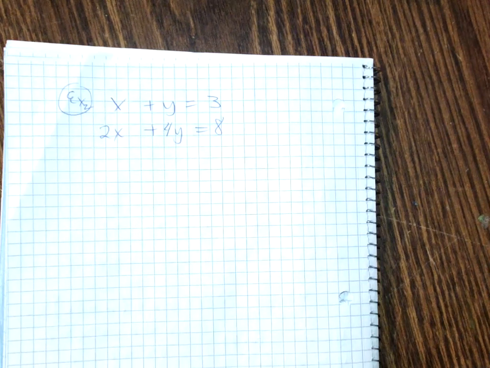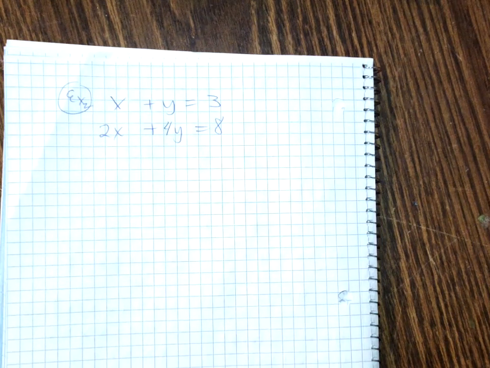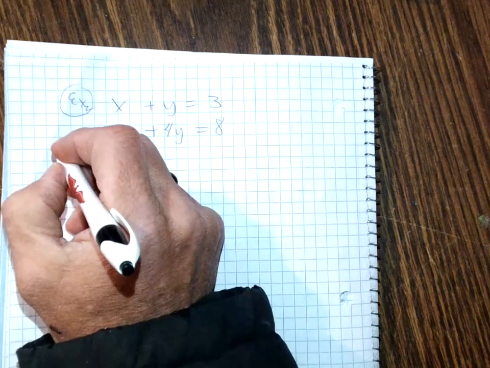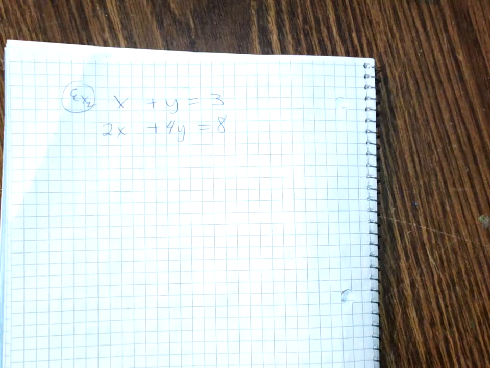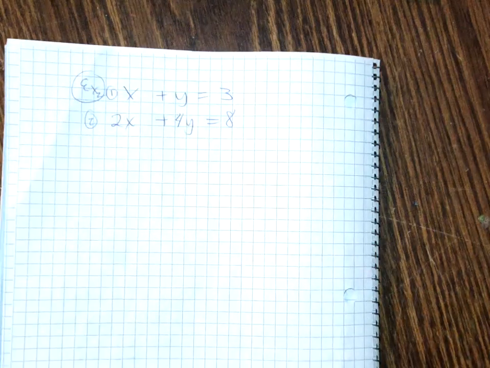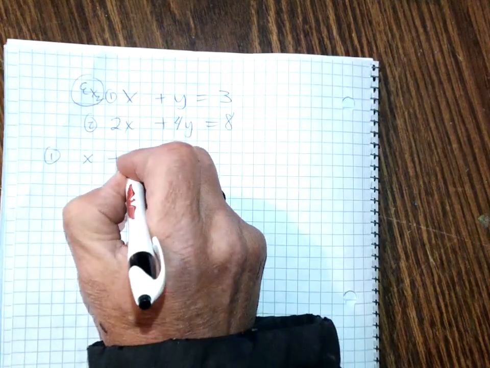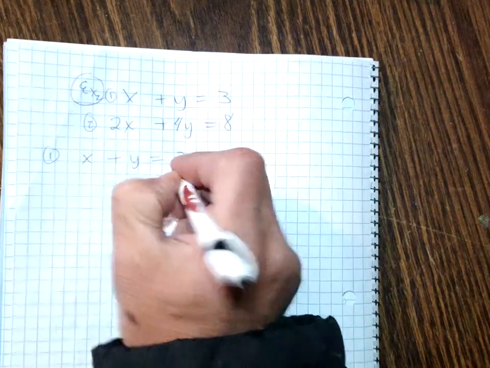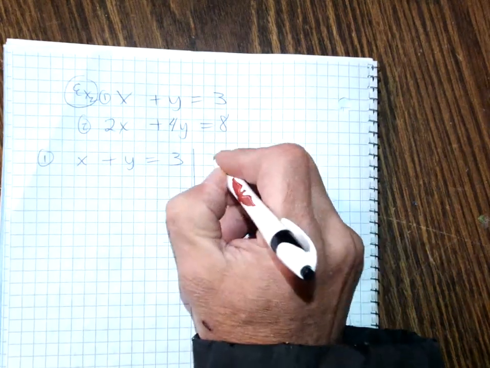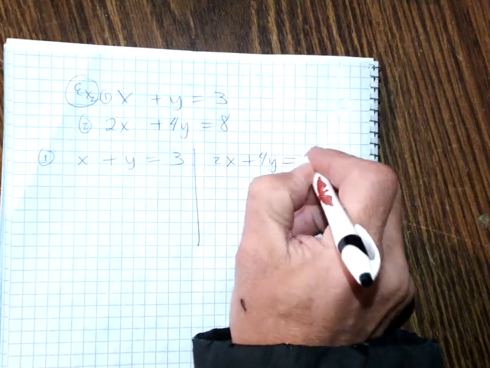So again, what I want to do is find the value of x and the value of y. To do that, again, I like to write them side by side. I'm going to call this equation 1, equation 2. So equation 1, I'll have x plus y equals 3, and equation 2, I'll have 2x plus 4y equals 8. Okay.